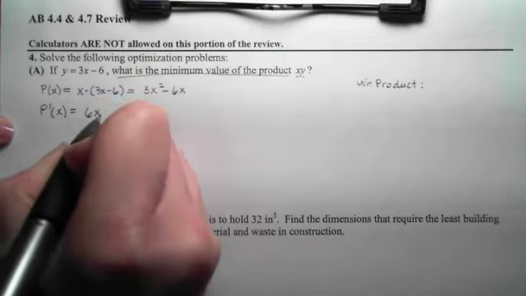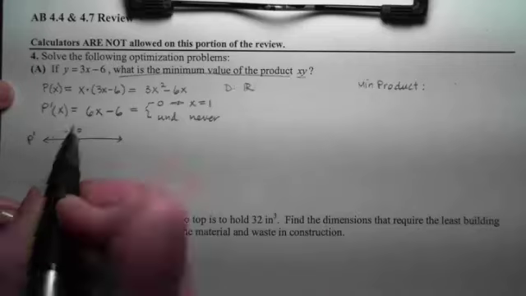So now to analyze whether or not that's the location of a minimum, I will need to do a sign chart. And notice I did not get any domain limitations, so my domain will be all reals, or negative infinity to infinity. So that means all I'm going to put on here is this 1. If I look prior to 1, say it's 0, and I plug it into the derivative, I get a negative value.